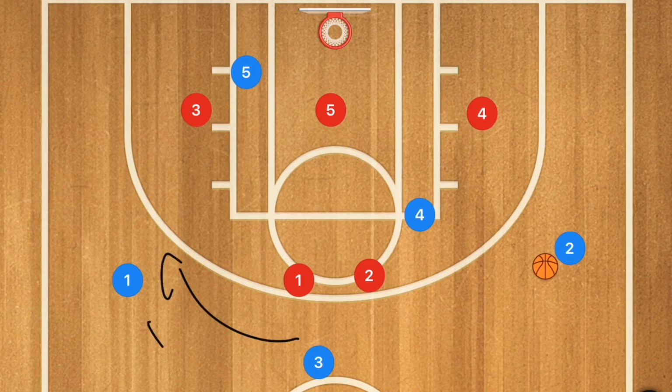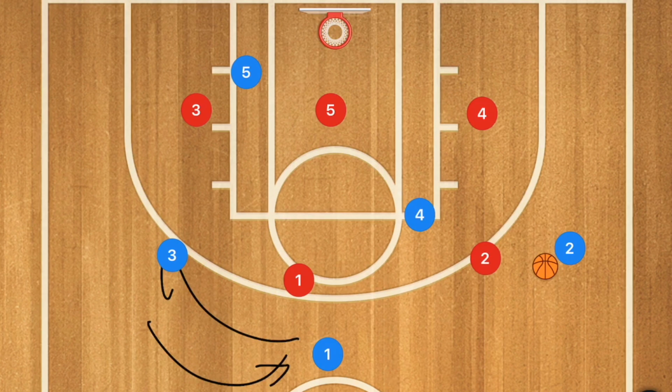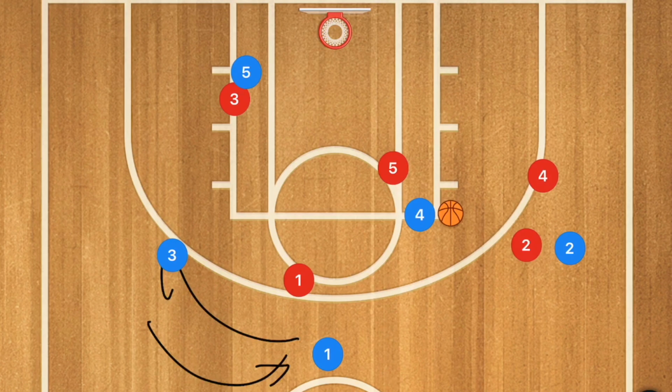Player 3 and 1 will switch, and the defense will most likely be shifted just like this. Meanwhile, we want to see that ball go into that high post. Player 5 is going to be posting up this man here, or he can cut across the key if it's wide open, one or the other.